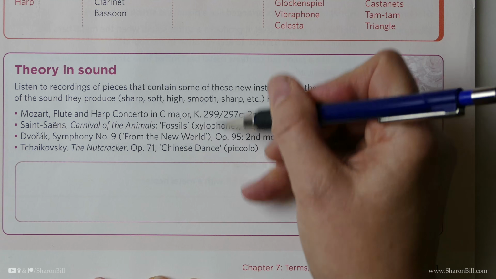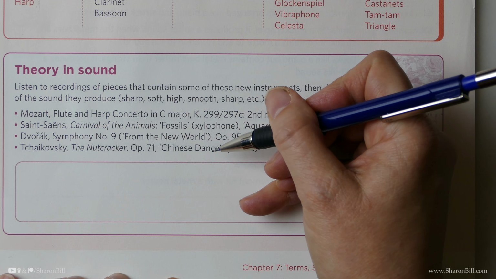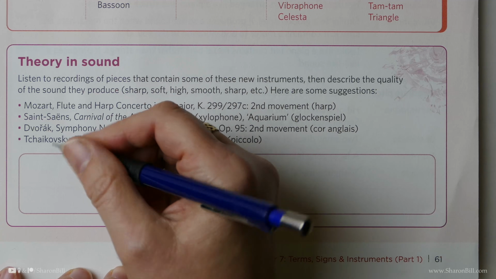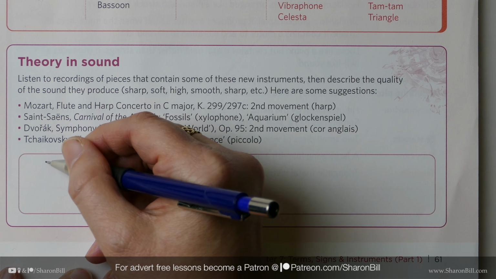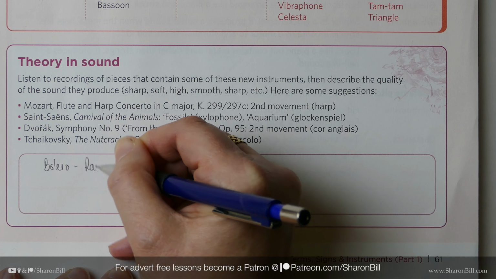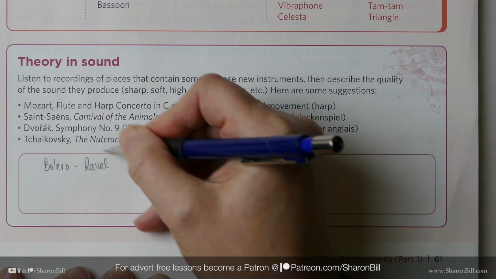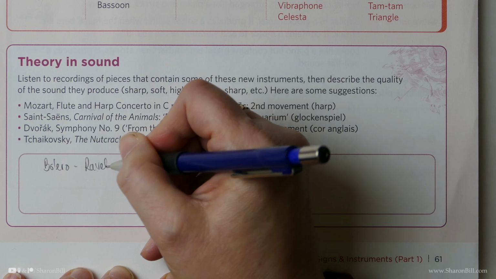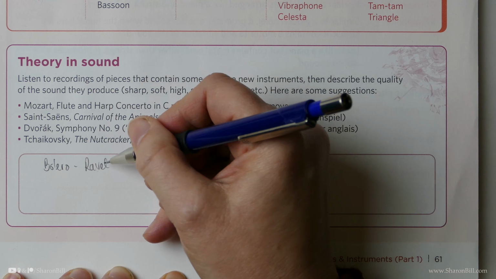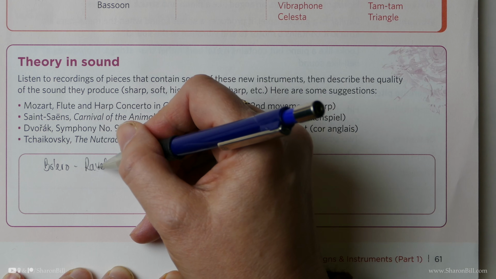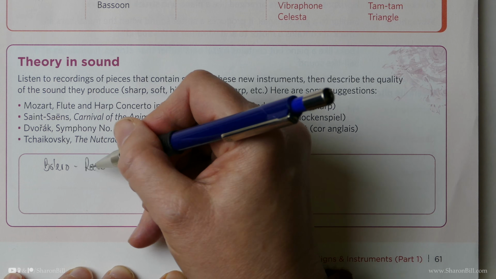So there are these suggestions here, and perhaps I could just suggest a few others. A very famous piece is Ravel's Bolero, where the same little extract of music, the same motif is repeated over and over again, and it's spread between the orchestra, so each instrument takes turns playing the melody.